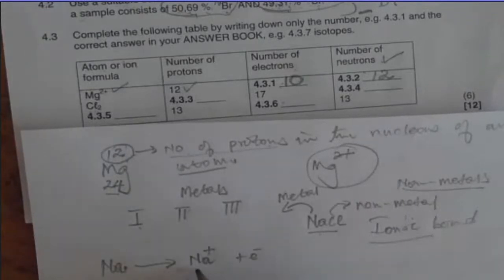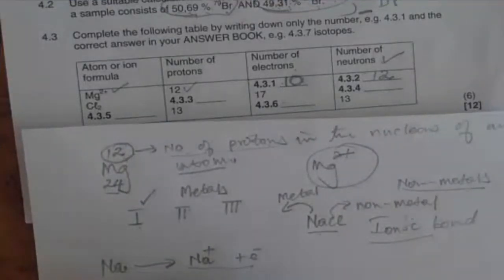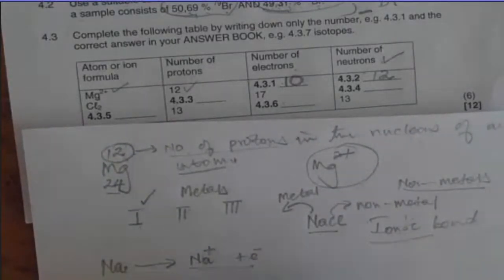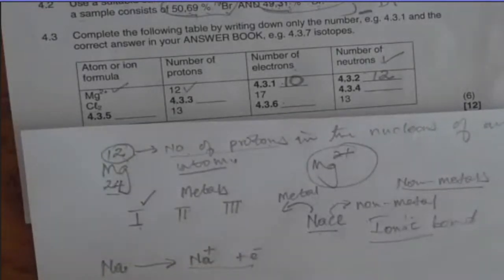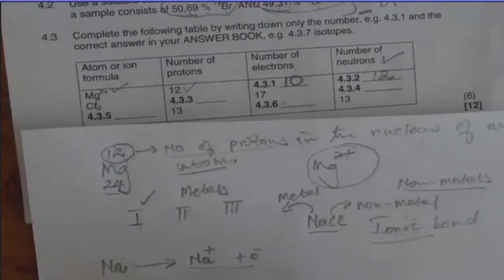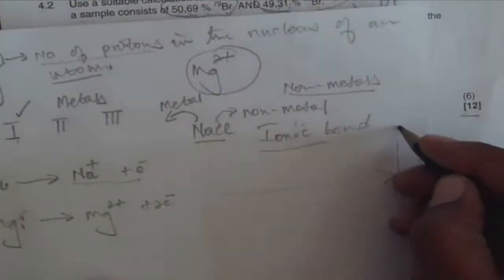Sodium is going to lose an electron because it's group 1. Magnesium is group 2, so how many electrons is it going to lose? It's going to lose 2 electrons so that it will see itself as the noble gases. Once it loses these, it's going to have 0 electrons in the outer shell, corresponding to the last group in the periodic table, which is group 0.